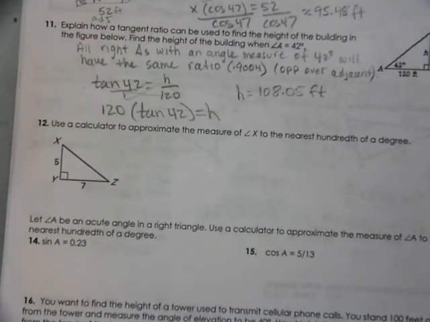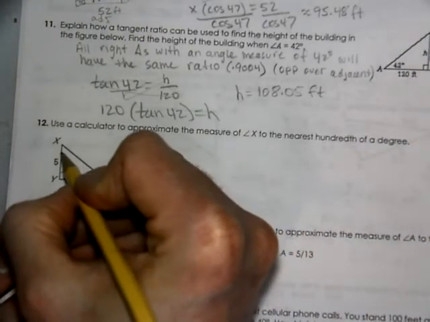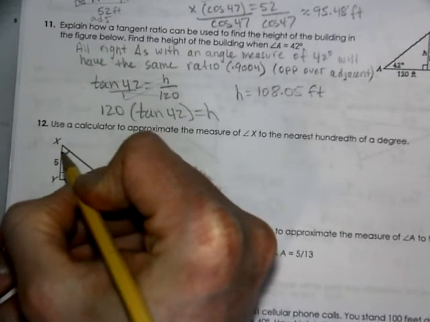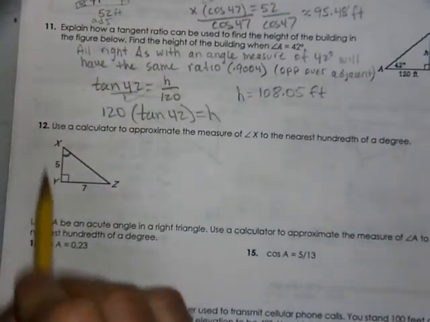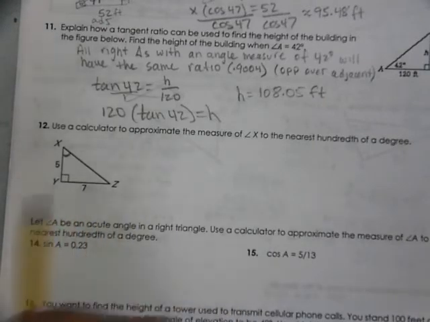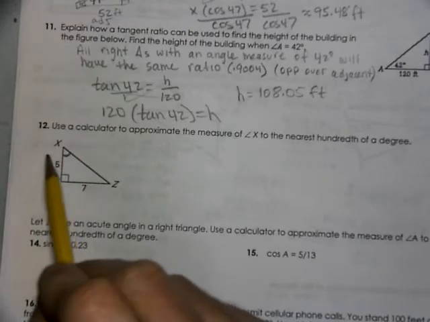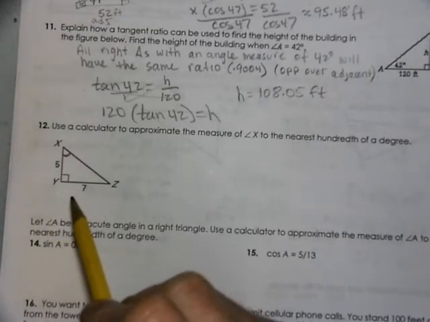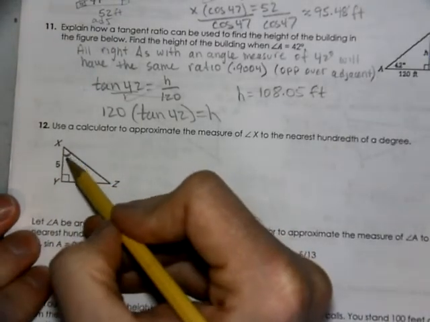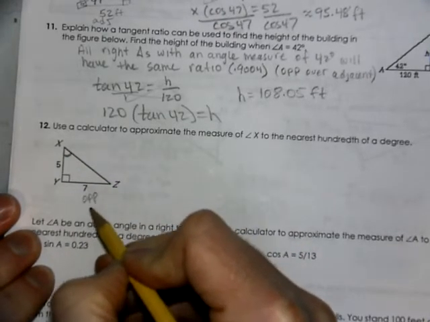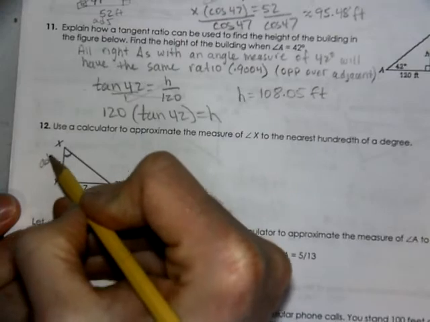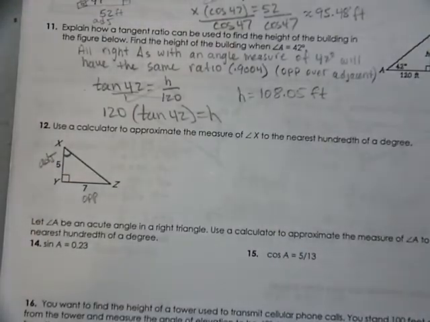Okay, use a calculator to approximate the value of x to the nearest degree. Well, x is right here. We have this right triangle. It has a length of 5 on one leg and 7 on the other. We're looking for the bigger of the two acute angles. I know across from the x is a 7, which is called the opposite side, and next to it is the 5, which is the adjacent.